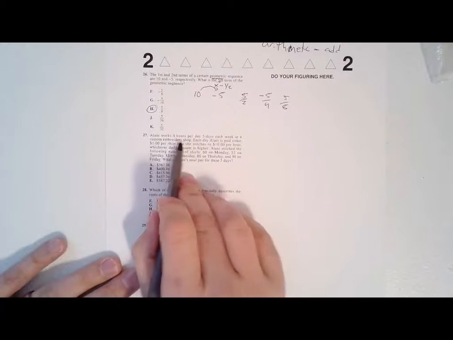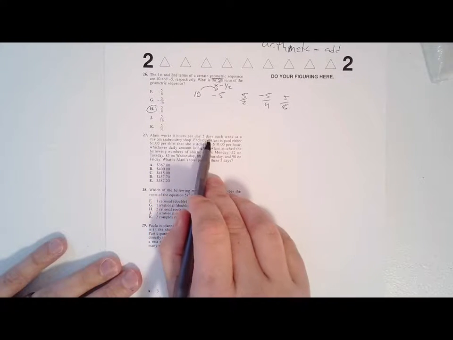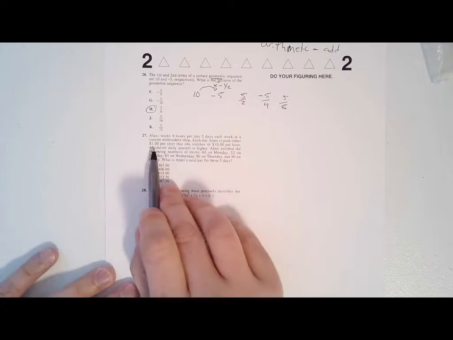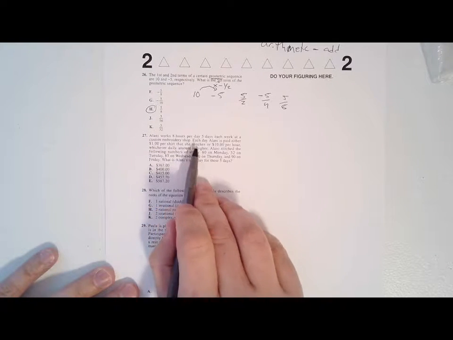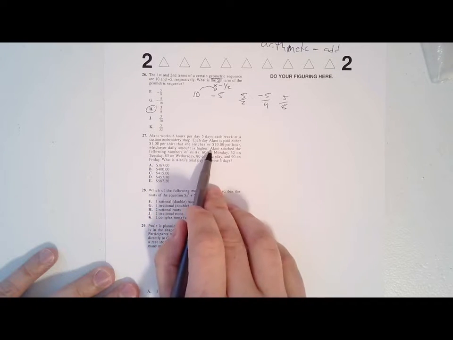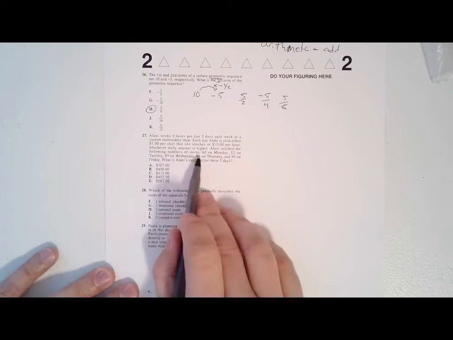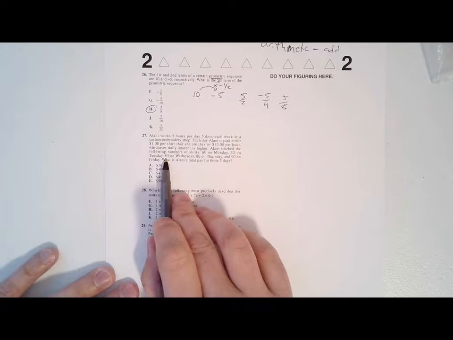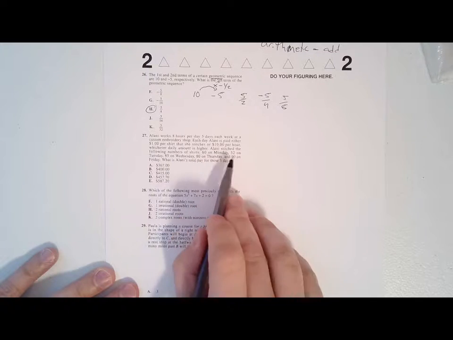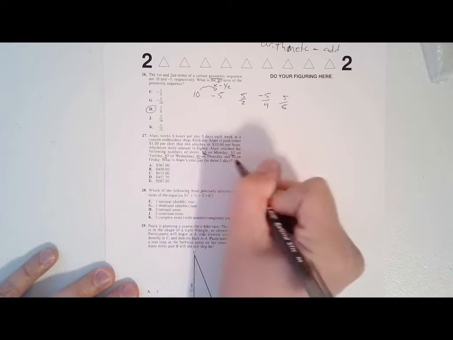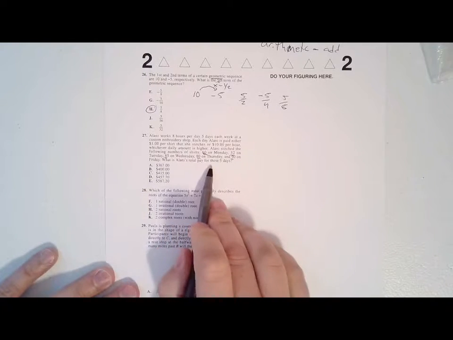Alani works 8 hours per day, 5 days each week at a custom embroidery shop. Each day, Alani is paid either $1 per shirt that she stitches or $10 per hour, whichever daily amount is higher. Alani stitched the following numbers of shirts: 60 on Monday, 52 on Tuesday, 85 on Wednesday, 80 on Thursday, and 90 on Friday. What is Alani's total pay for these 5 days?